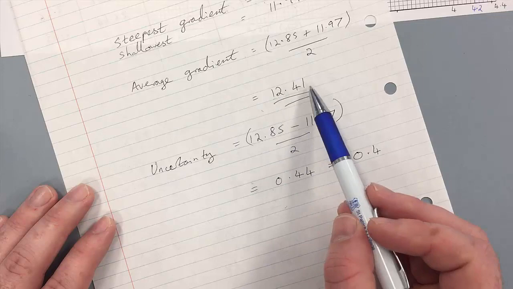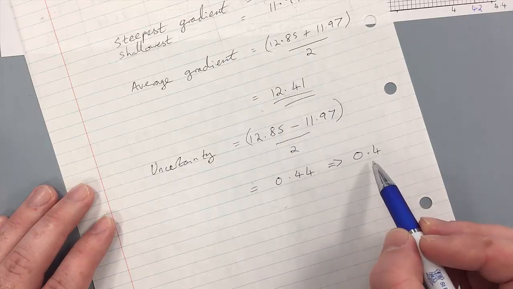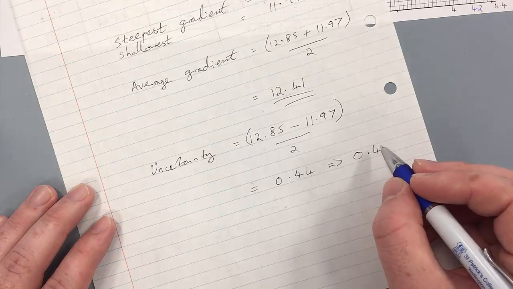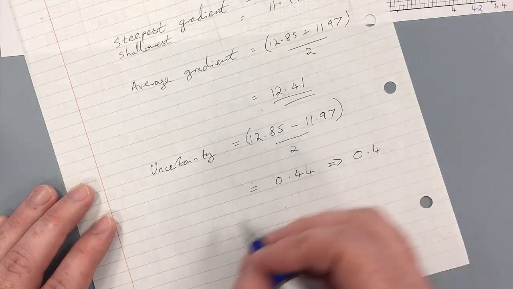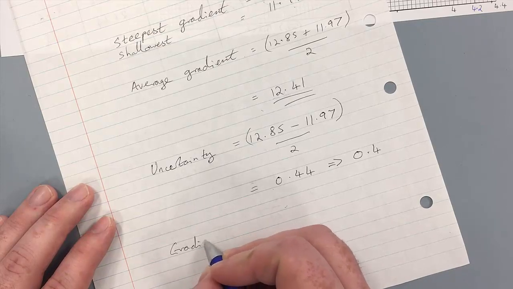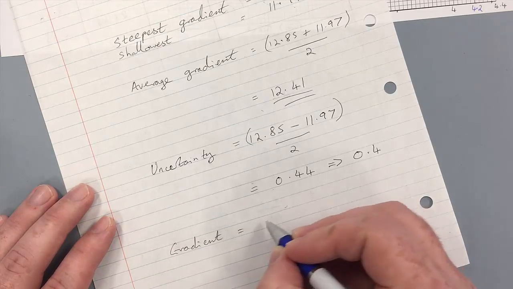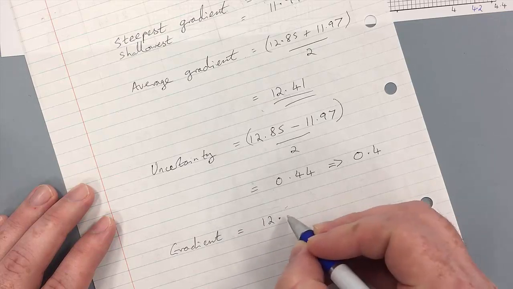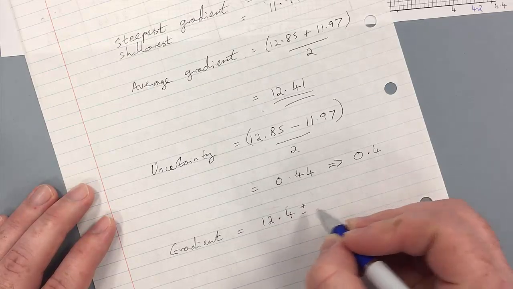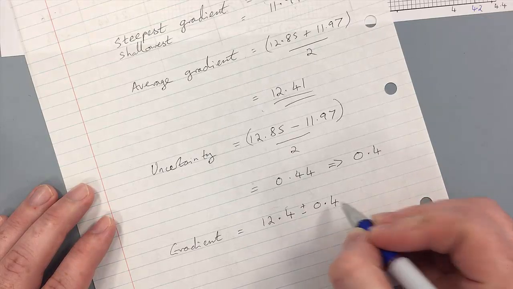And then the 12.41 is reported to the same level of significance as the 0.4, and so our final value for gradient that we're going to use is 12.4 plus or minus 0.4.